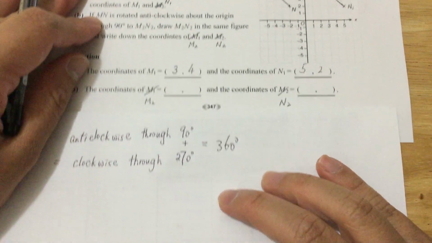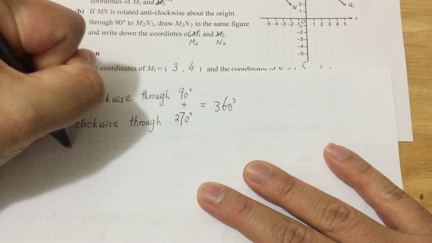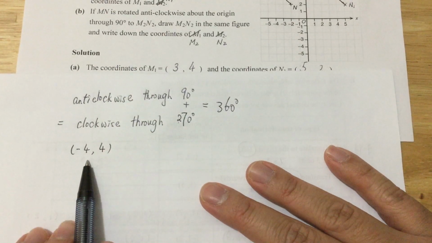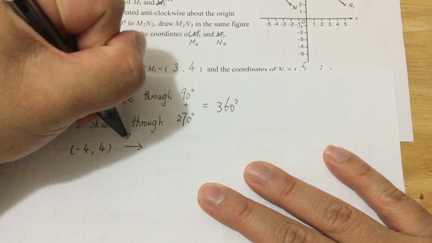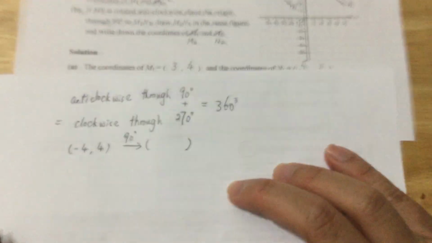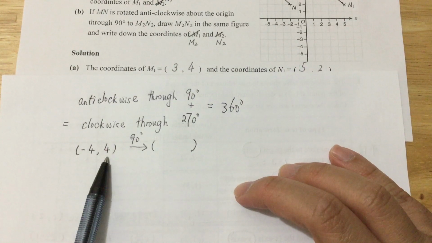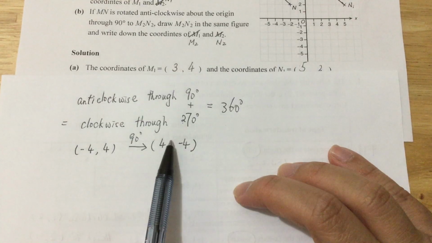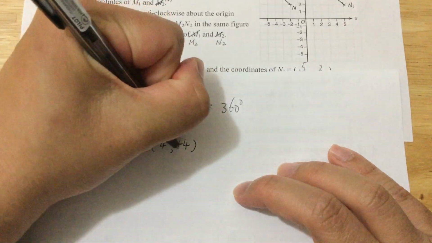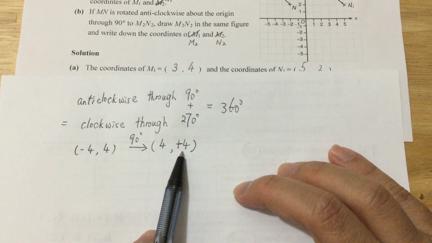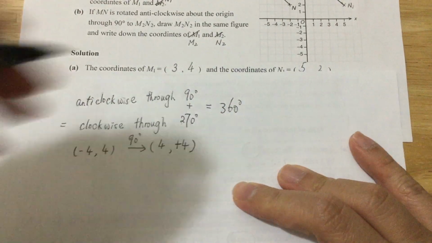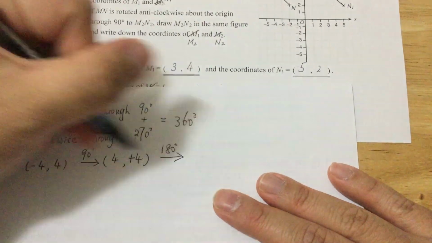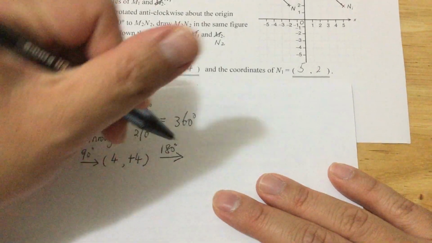For M is (-4, 4). Let's do what we learned at the beginning of the video. After you rotate 90 degrees, I've told you, you must interchange these two numbers. That means you interchange the positions, and then you add a negative sign for the y coordinate. So you get (4, 4). Now if you rotate one more 90 degrees, that means 180 degrees.